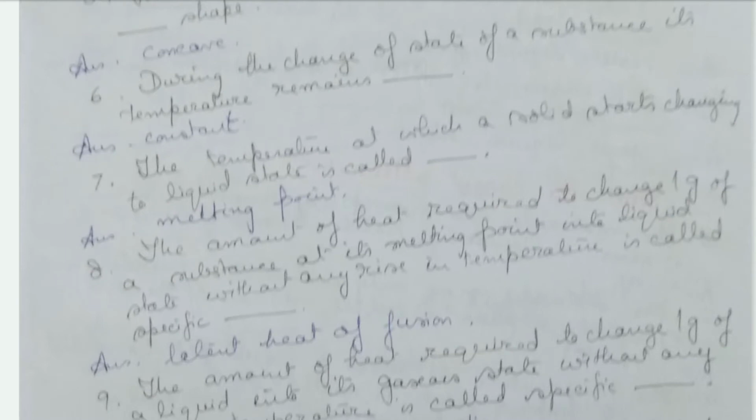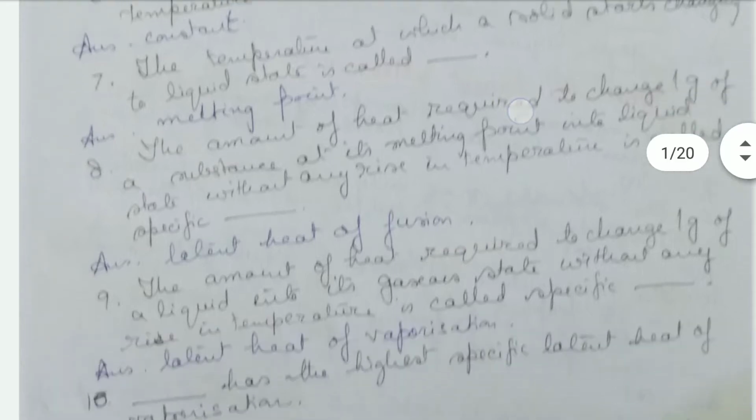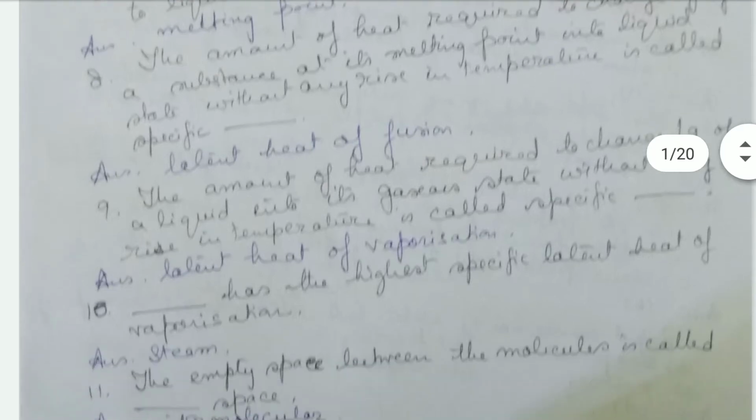The amount of heat required to change 1 gram of a substance at its melting point into liquid state without any rise in temperature is called specific latent heat of fusion. The amount of heat required to change 1 gram of liquid into its gaseous state without any rise in temperature is called specific latent heat of vaporization.